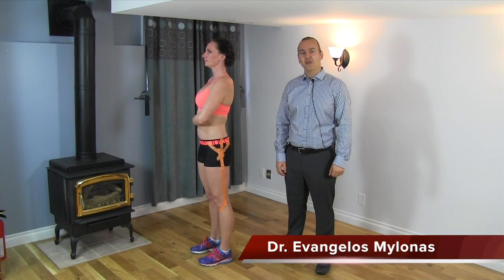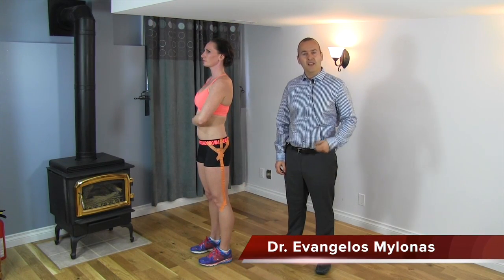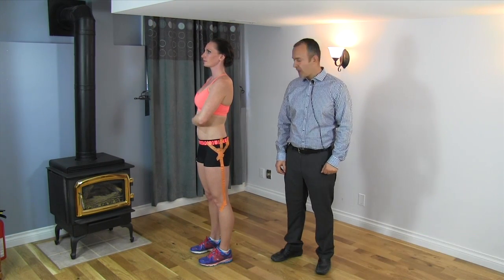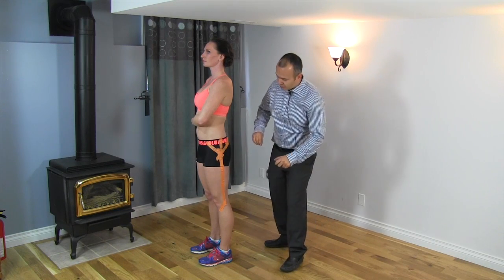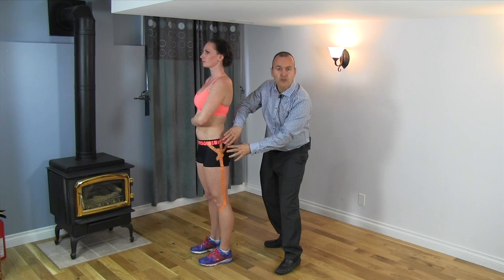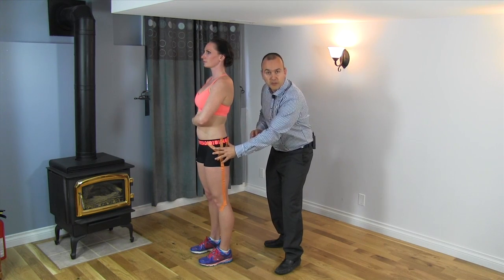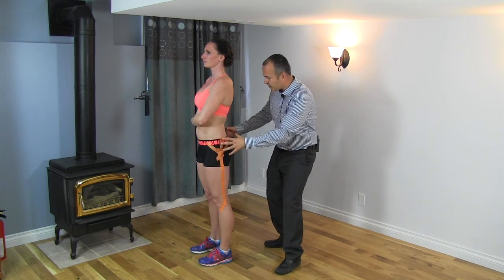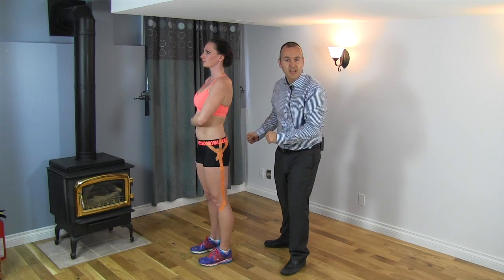Hello, Dr. Evangelos Milanas. Now we'll be discussing the function of the iliotibial band. So when we look here at the tape that Brian placed earlier, you can see that the iliotibial band connects right into the muscles on the side of the pelvis here, the gluteal muscles. And these are very important muscles because they're involved in pelvic stabilization.